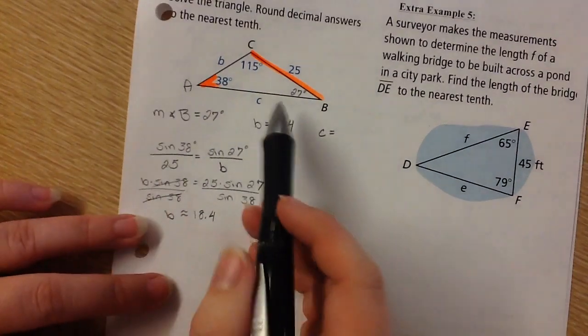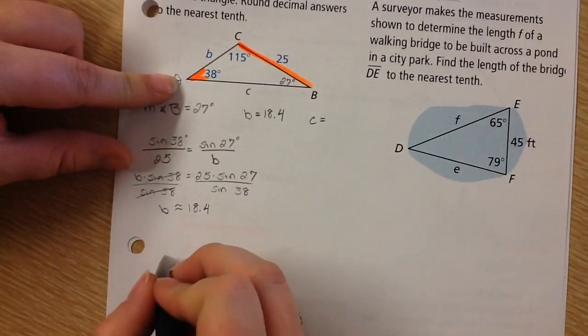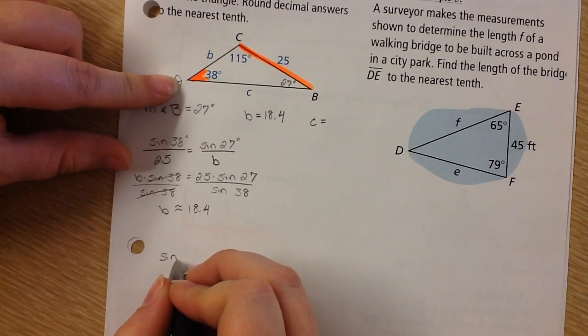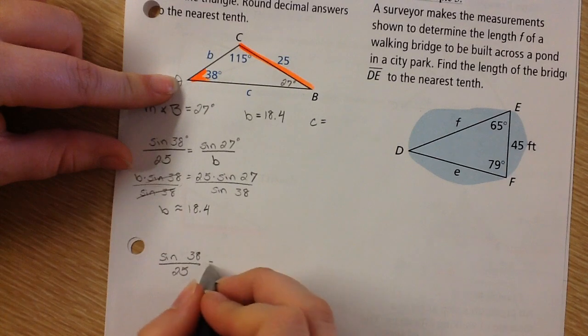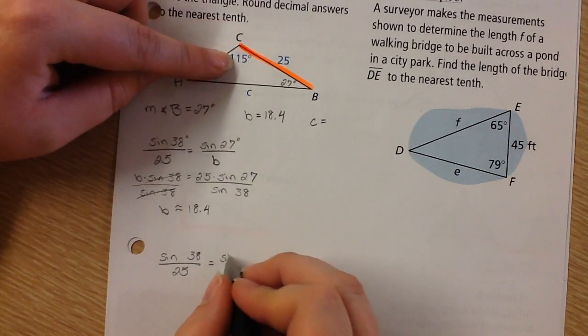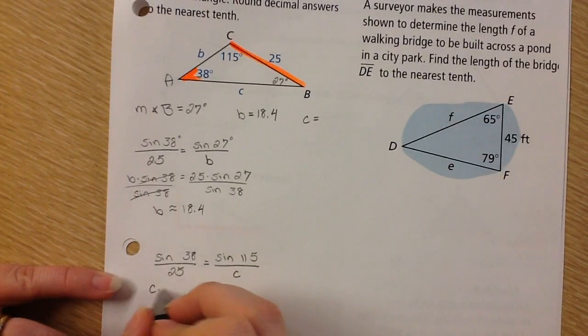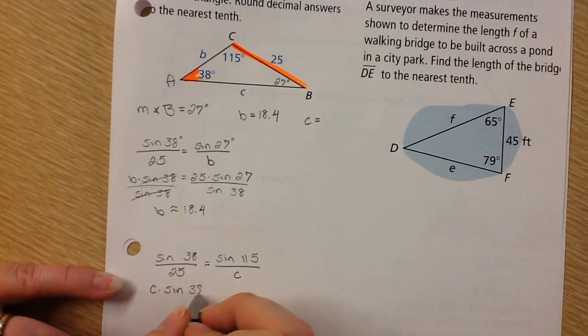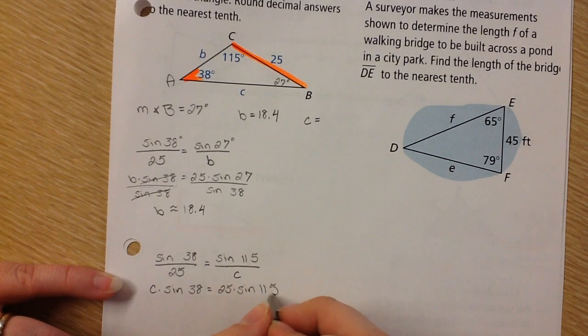We're going to do that exact same process to find C. So we would take the sine of the 38 divided by 25 equals, now angle C is 115 divided by side C. Again, means extremes. C times the sine of 38 equals 25 times the sine of 115.